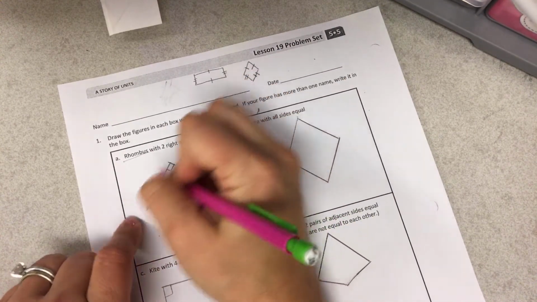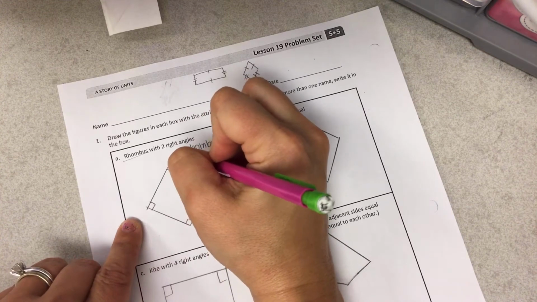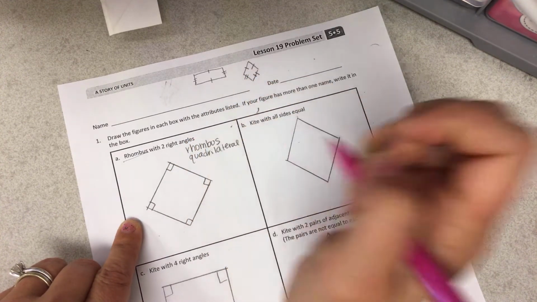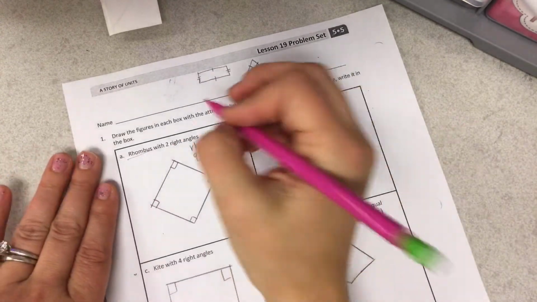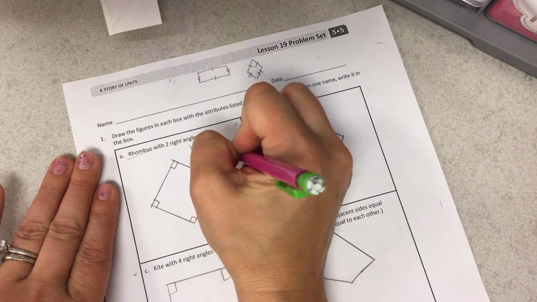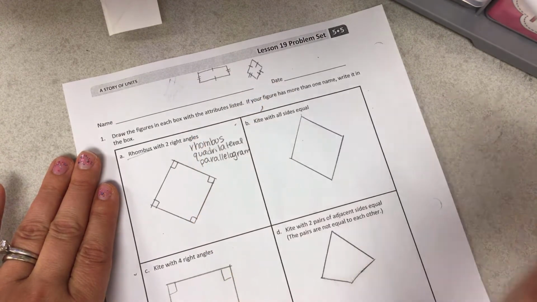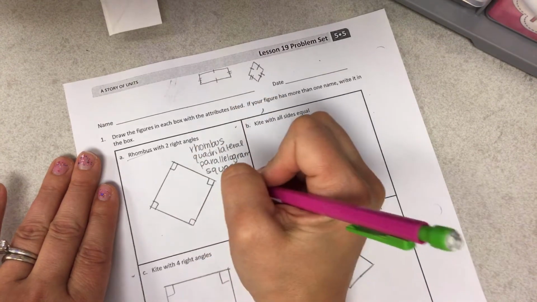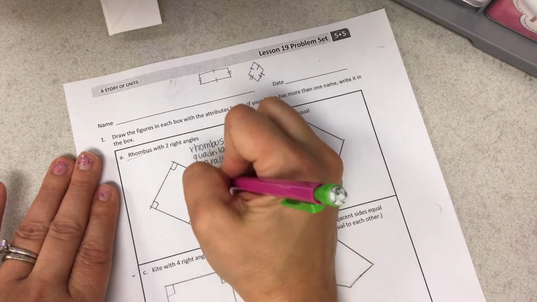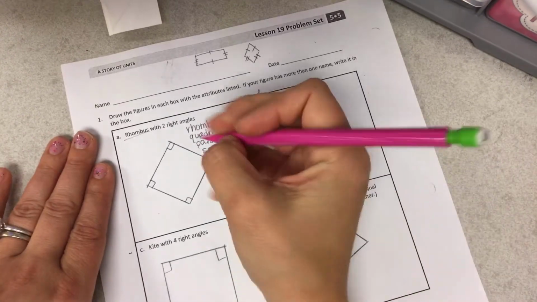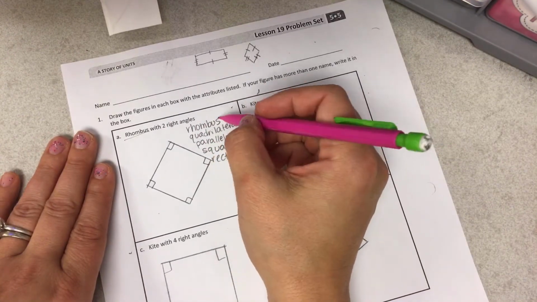Okay, it does look like a quadrilateral, because remember, a quadrilateral is a shape that has 4 sides. It is a parallelogram because all the sides are parallel, or at least have one side that is parallel. It's a square. Okay, we can also call it a rectangle. We can also call it a, let's see, a rhombus, quadrilateral.